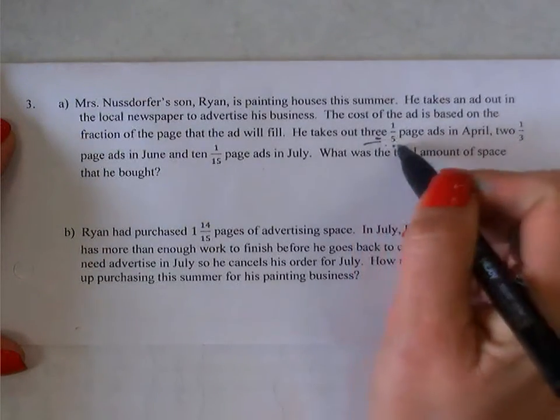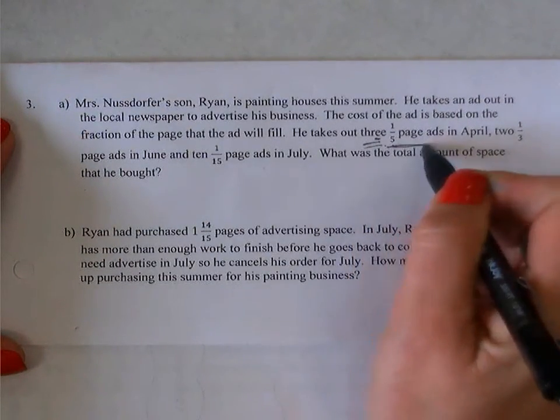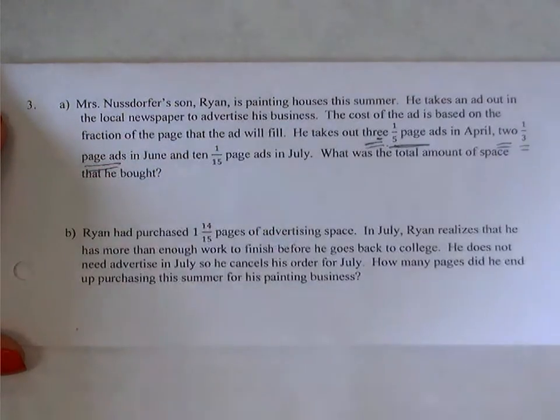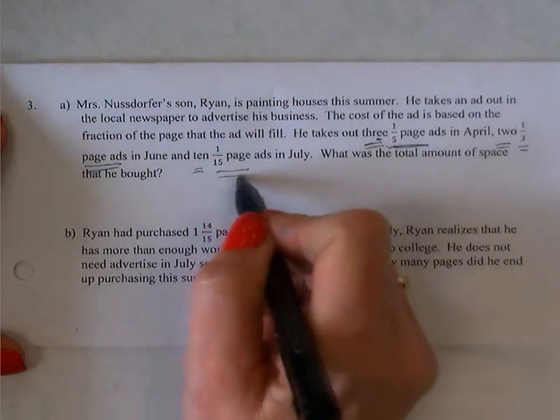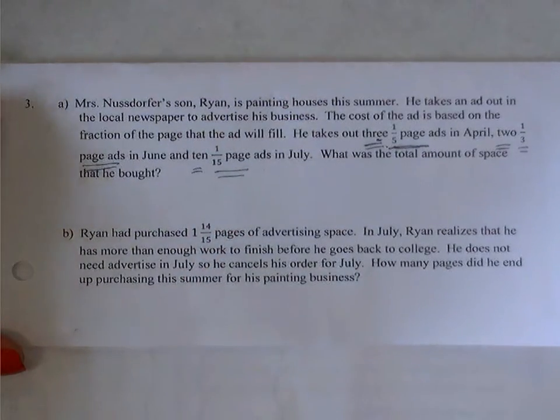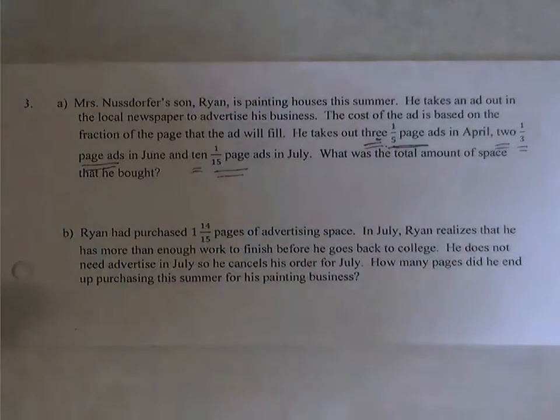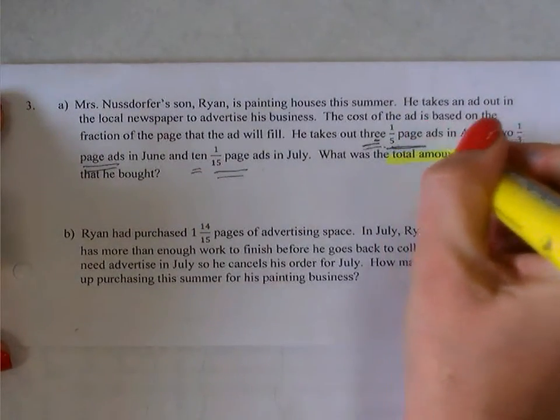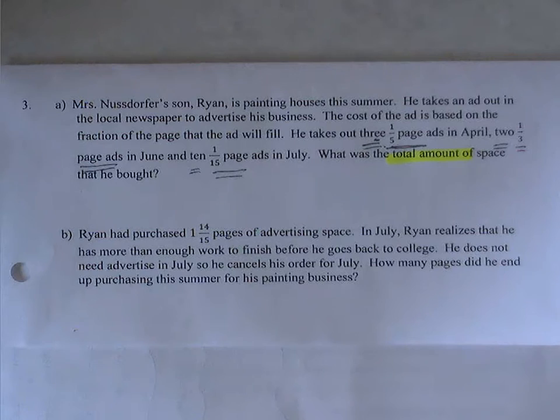I'm going to highlight that information or underline it. That's important. In April, 3 1/5 page ads, in June, 2 1/3 page ads, and in July, 10 1/15 page ads. What was the total amount of space that he bought? So here, these words total amount should clue you in that we are looking to add the amounts he purchased in each of these months.